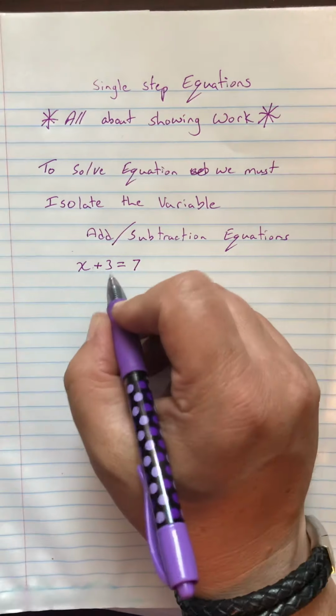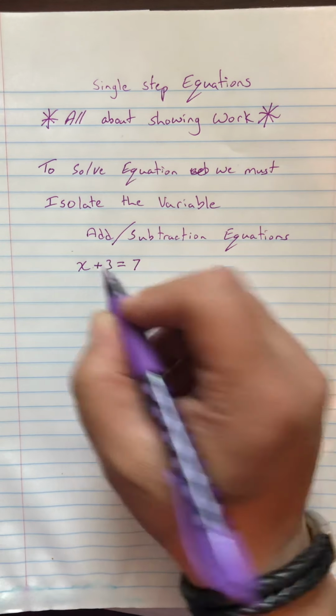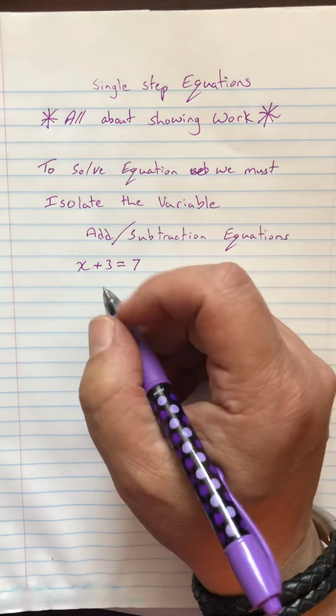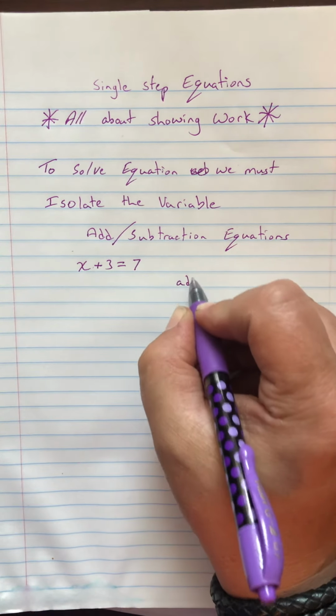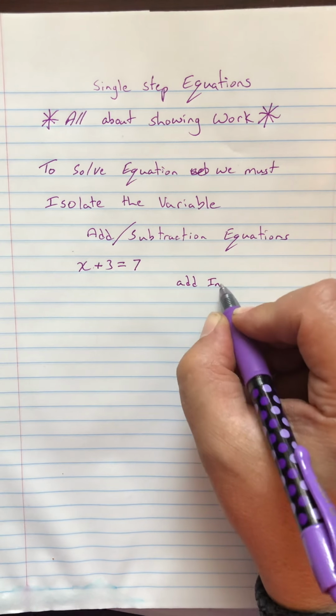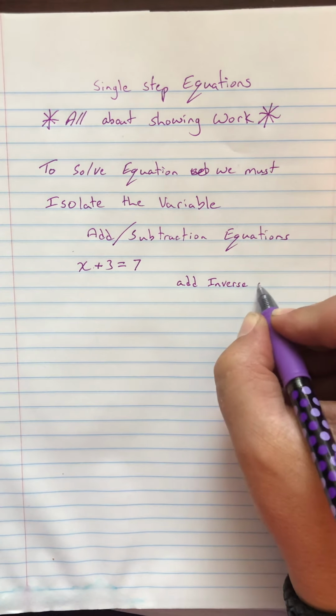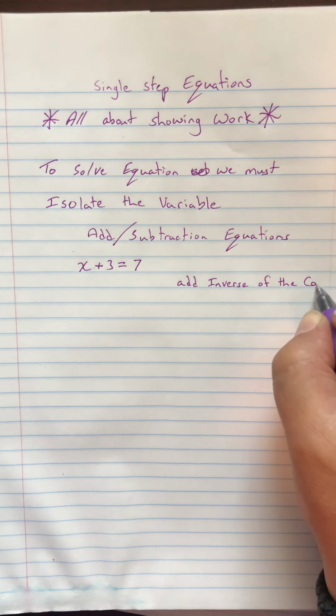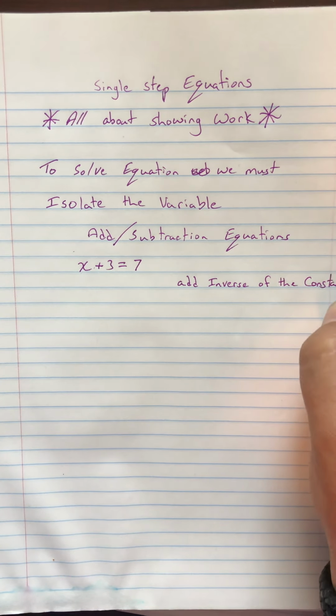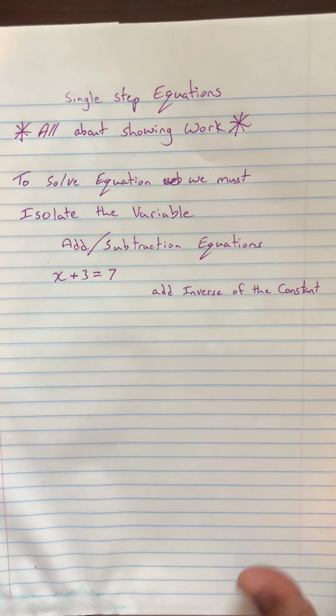So when we're doing this, we need the constant of 3 to disappear. We need it to go away. We need it to equal 0. So what we do is we add the inverse of the constant.